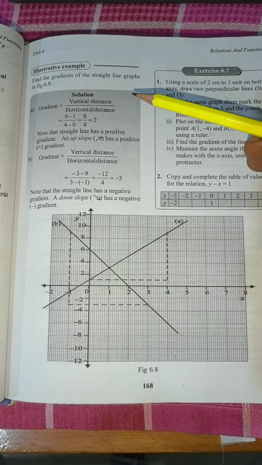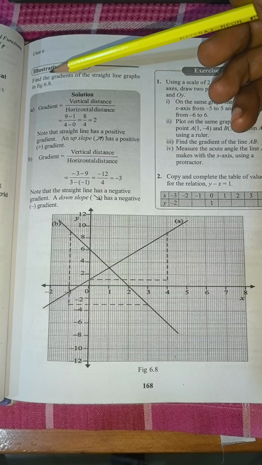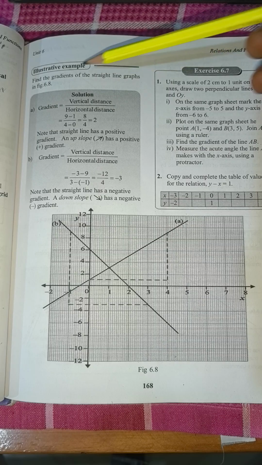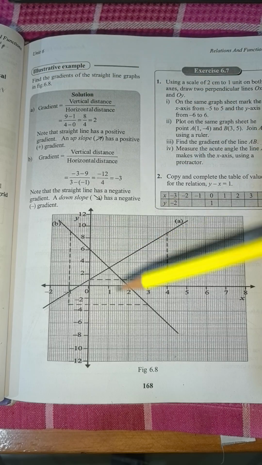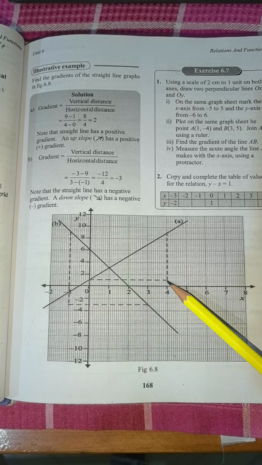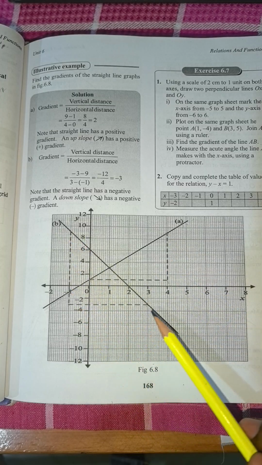Now, let's go back to the question. The question is saying, find the gradients of the straight line graphs in Fig 6.8. So this is what we are talking about. Right. Now, first of all, you know how to get the coordinates of a line. So for this one, you can get it from the graph, and then for B also, you can get it.